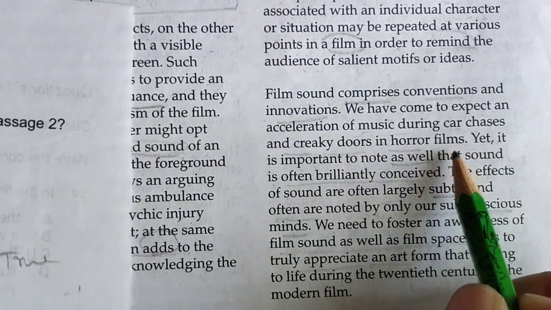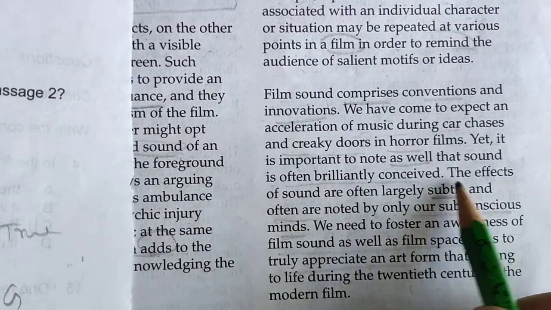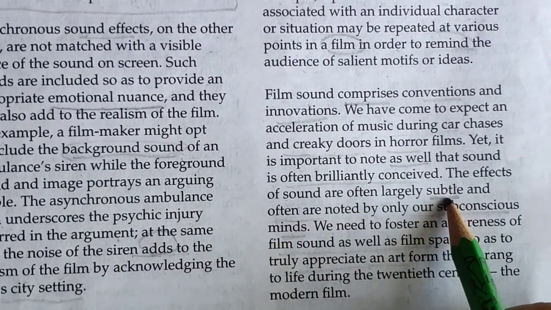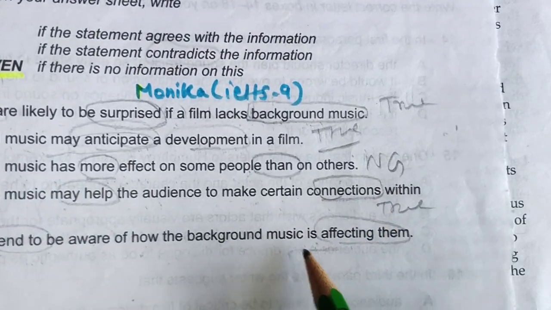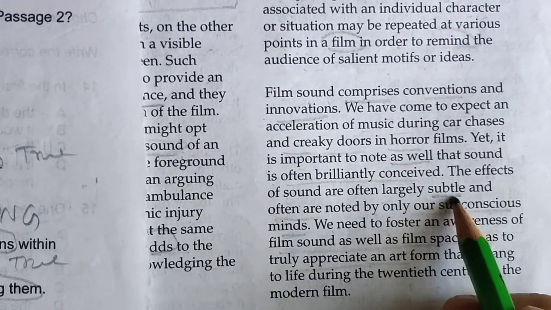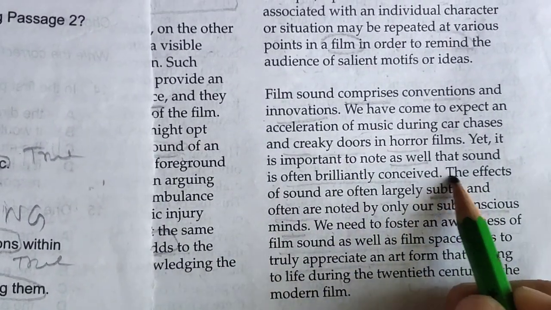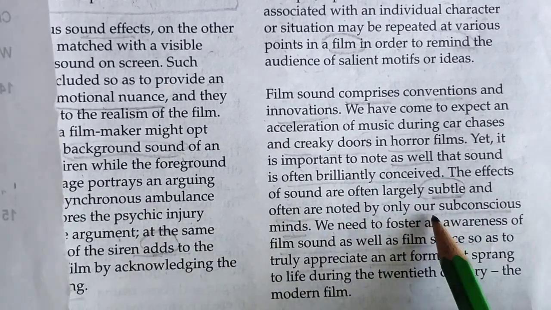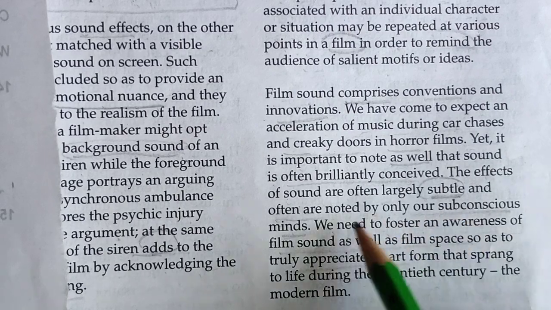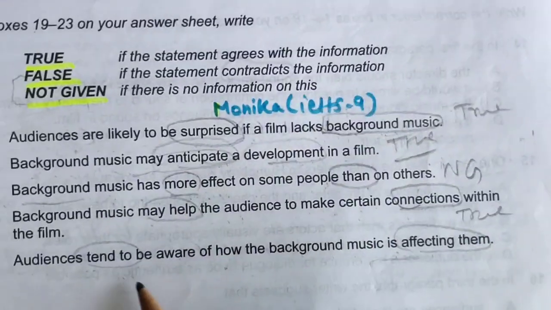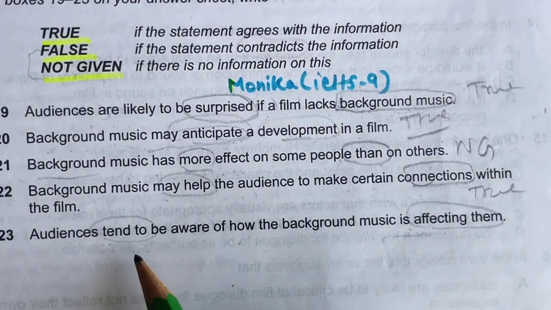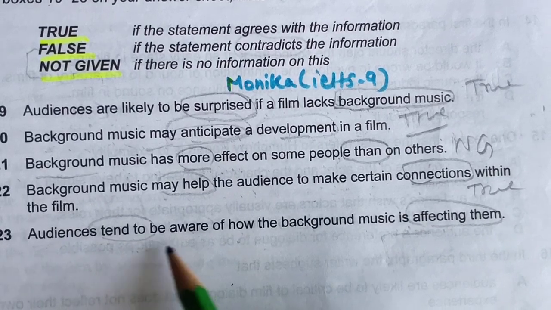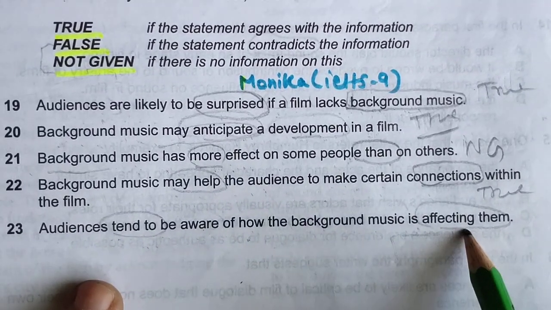So the effects of sound are often largely subtle. So often largely subtle means unknowingly, you can Google it, and often are noted by only subconscious mind. So they are not aware. Subconscious means they are not aware how background music is affecting people.